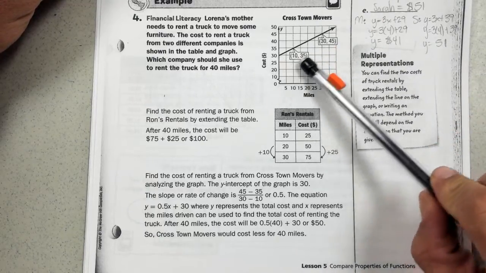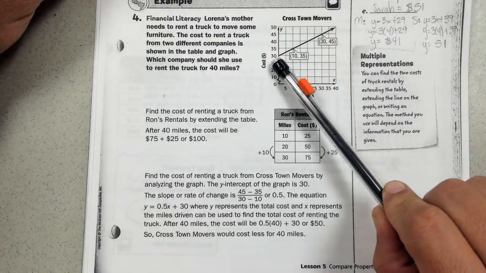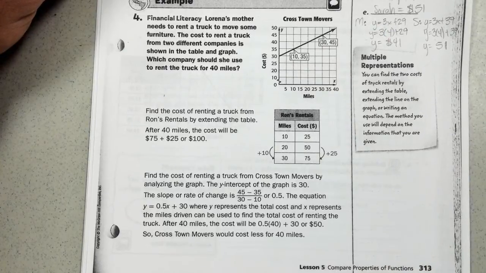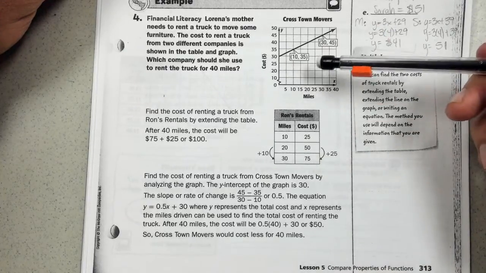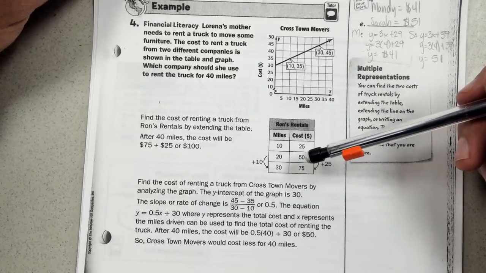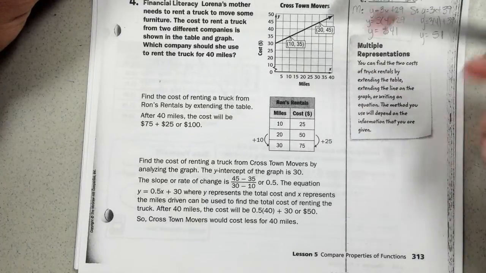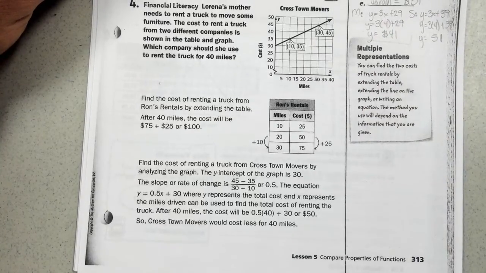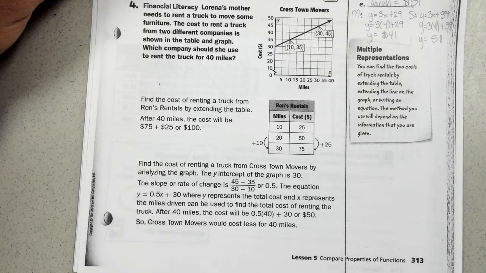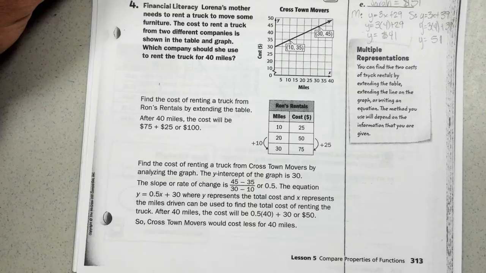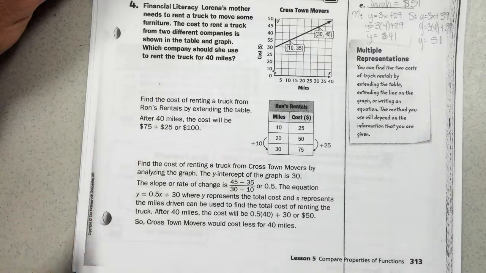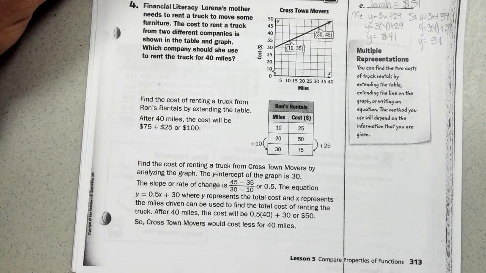Find the y-intercept of Crosstown, which is 30. Find the slope, how much it charges per mile that you're driving. Do the same thing here. And then once you have the two equations, which is what we've been working on, you're going to take the two equations, plug in 40 for x and solve, and that'll tell you how much it's costing.